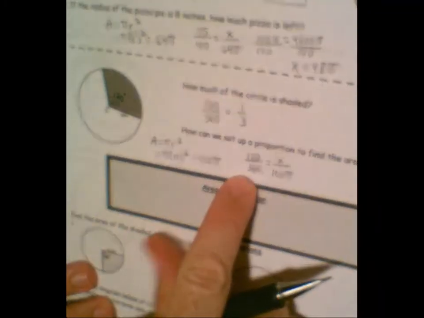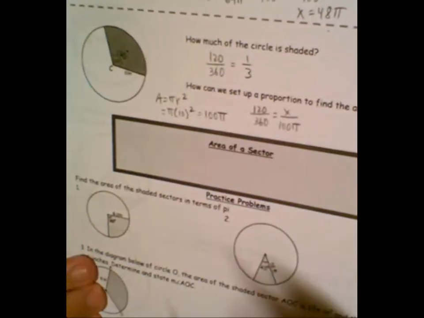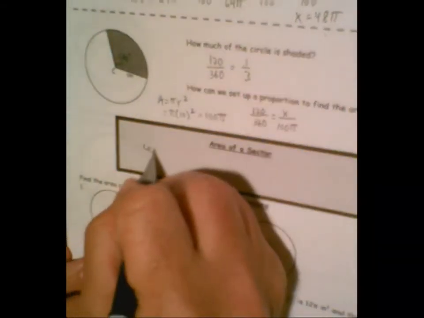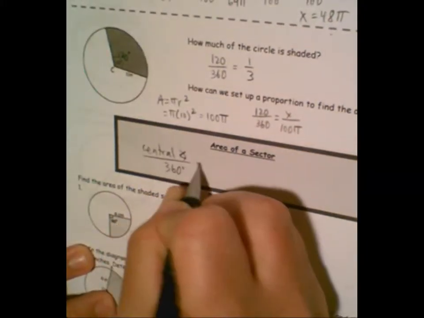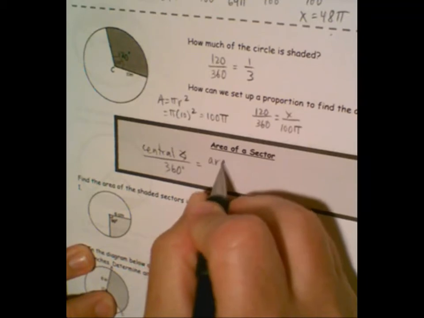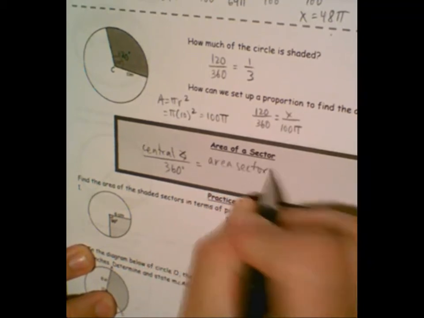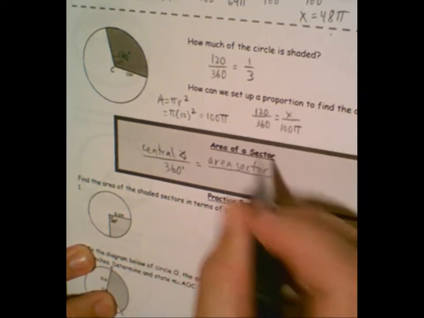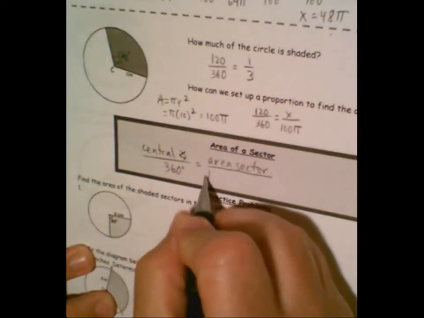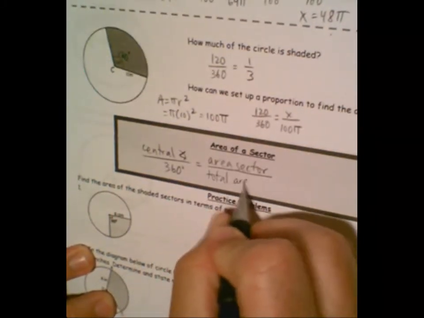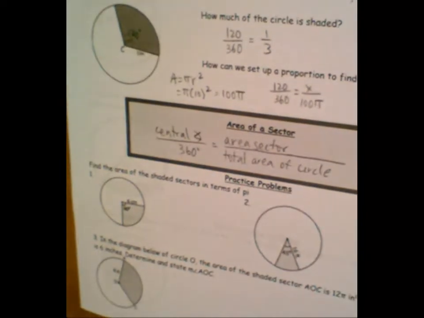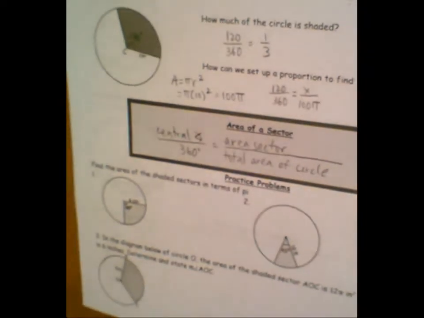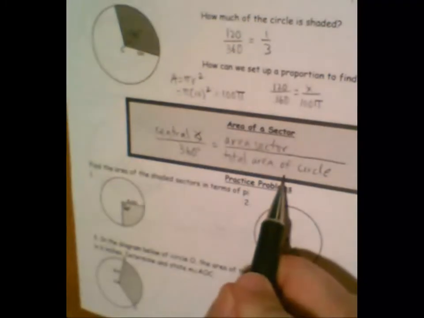You also could have made this 1/3. Area of a sector: the central angle over 360 degrees is the same thing as the area of the sector over the area of the whole circle. Okay, so the central angle over 360 is equal to the area of the sector over the total area of the circle.